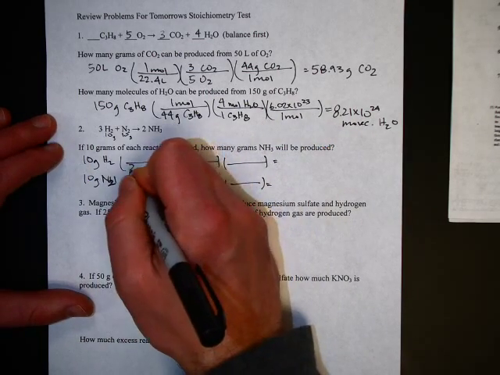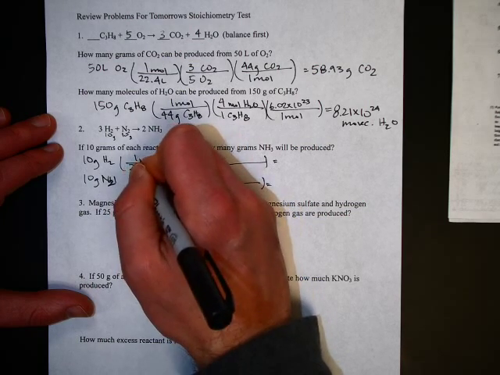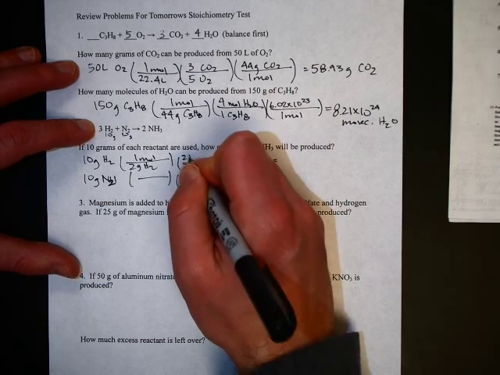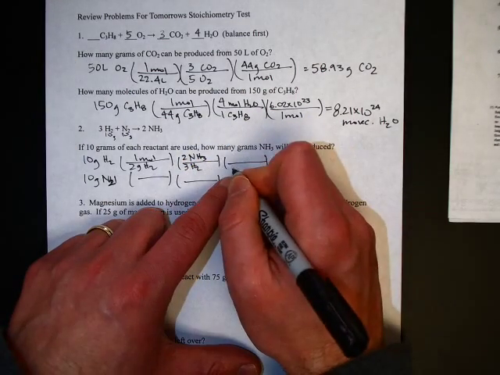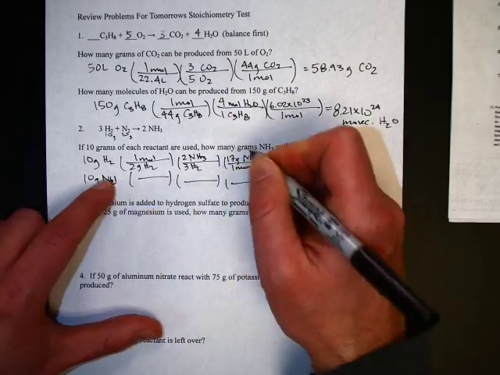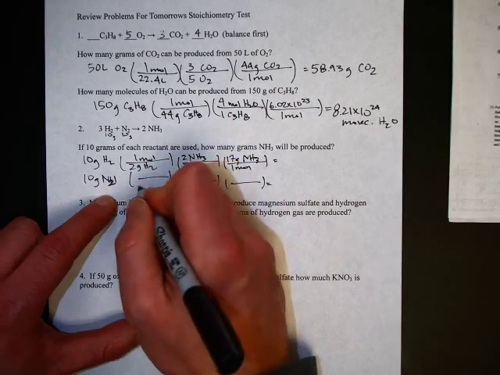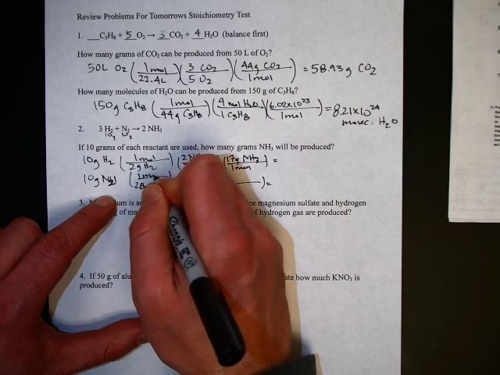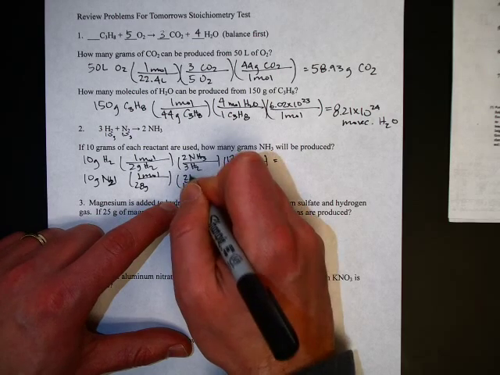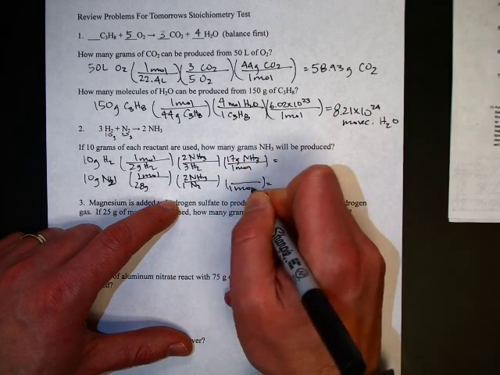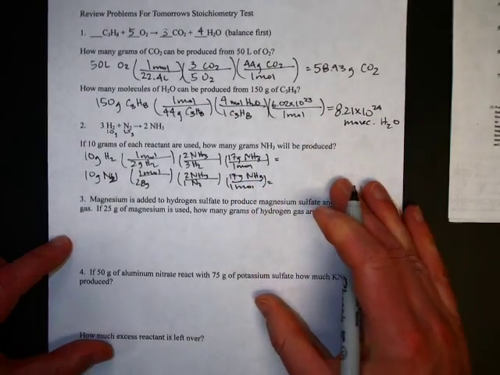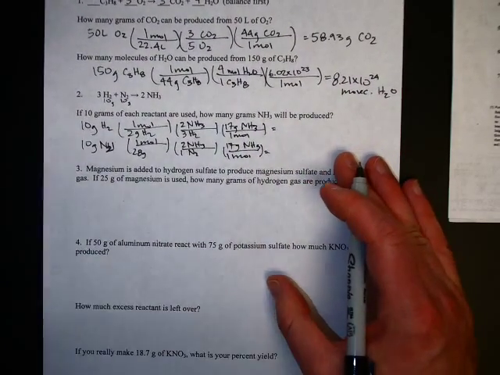Let's say the molar mass of hydrogen is 2 grams. Takes 3 hydrogens to make 2 ammonias, and 1 ammonia is 17 grams. For nitrogen, it's 28 grams per mole, and there's 1 of those for every 2 ammonias, and ammonia is 17 grams per mole still. Smallest number here is your answer.